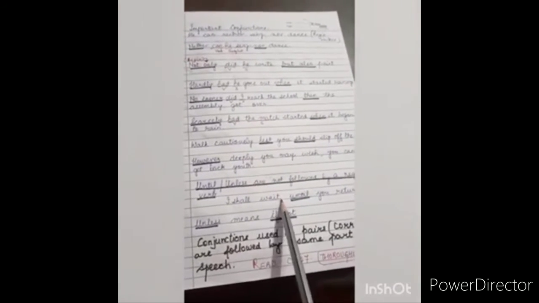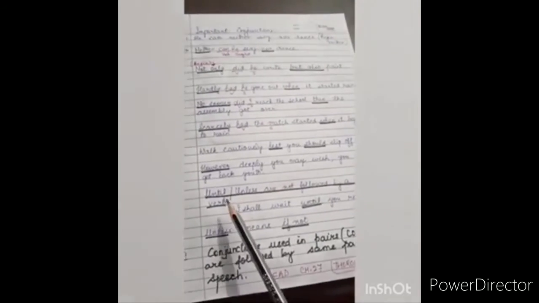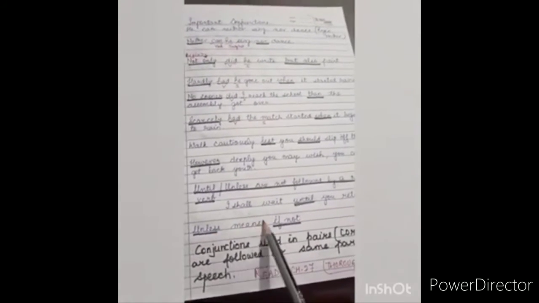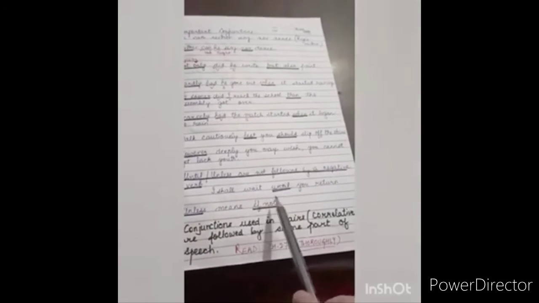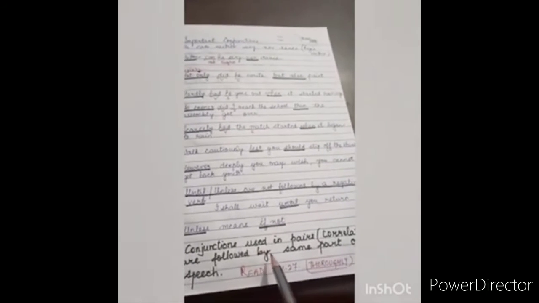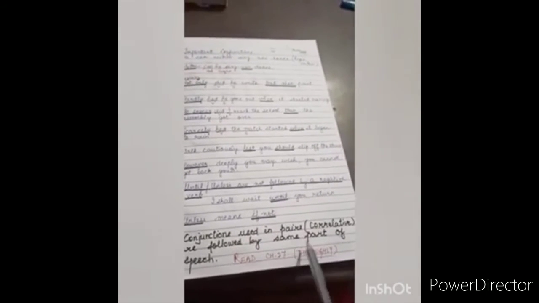Then until and unless are not followed by a negative verb, because the word unless is itself negative. Unless means if not. You can go through this sentence also: I shall wait until you return. This is never followed by a negative verb. Conjunctions used in pairs, like correlatives, are followed by the same part of speech.